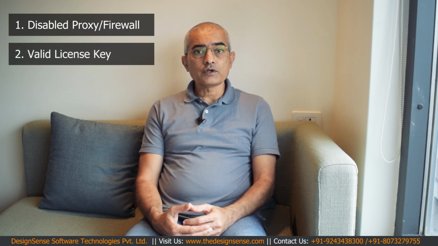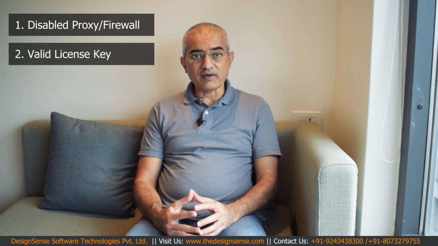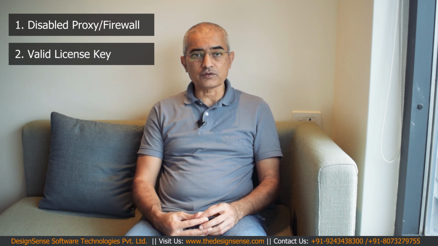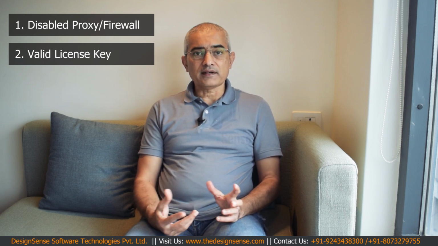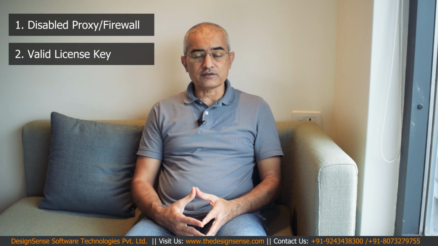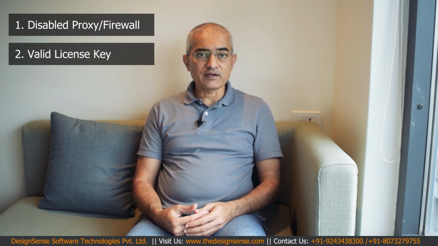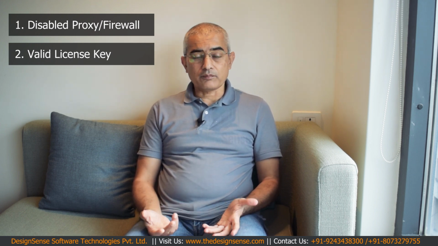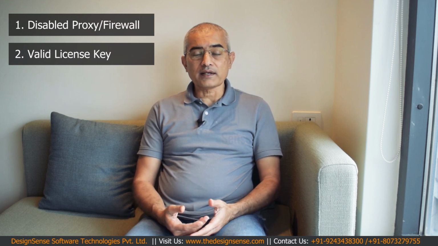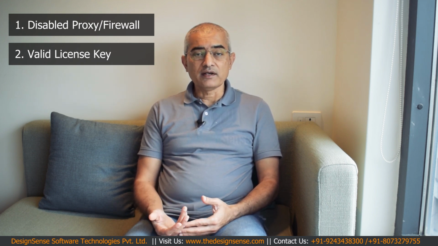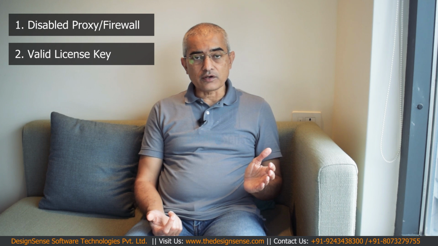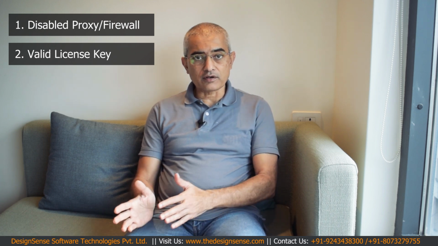Two, you also need to make sure that your license key is valid for the version of BricsCAD that you are using. What this means is that, let's say you have purchased a V24 license today and 6 months later V25 is released. If you are not on maintenance, then you will not be able to use it on V25. If you use the wrong license key with the wrong BricsCAD version, it will not work. It won't work either upwards or downwards, which means the license key for 24 may not work with 23 or with 25.